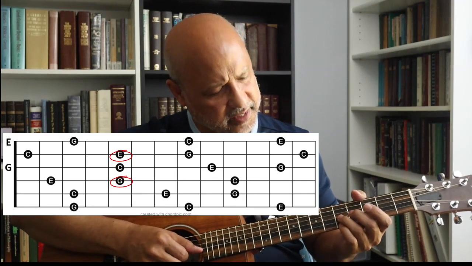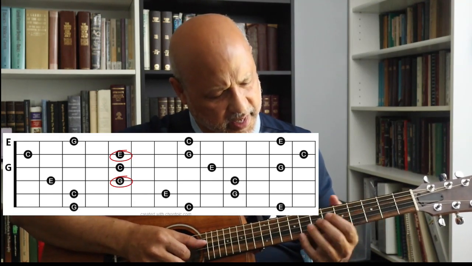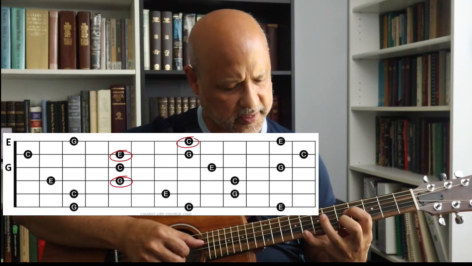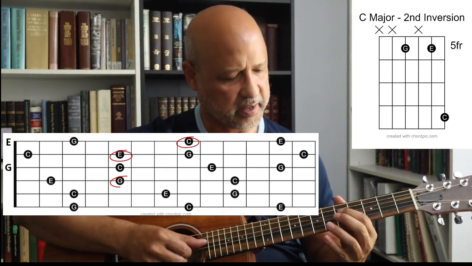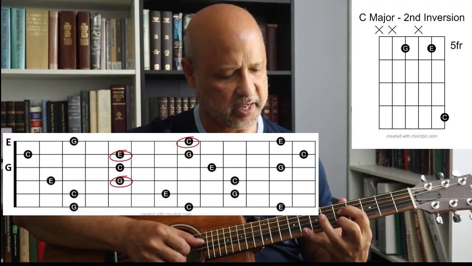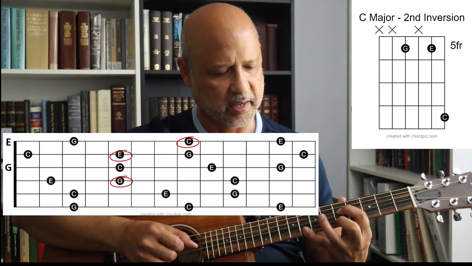Well, I can take this C and I can move it here, so I can do this. That's an option, where I have a G, E, and C. So that's an open voicing of a C over G, a C chord or C major triad in the second inversion with a root on the 4th string.